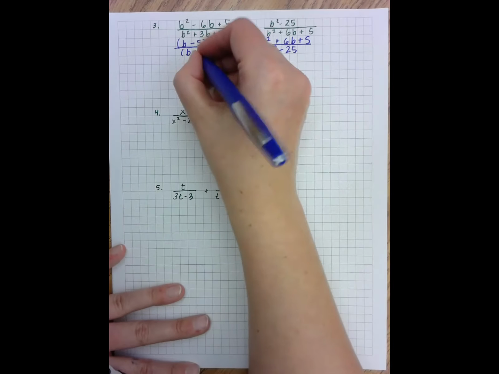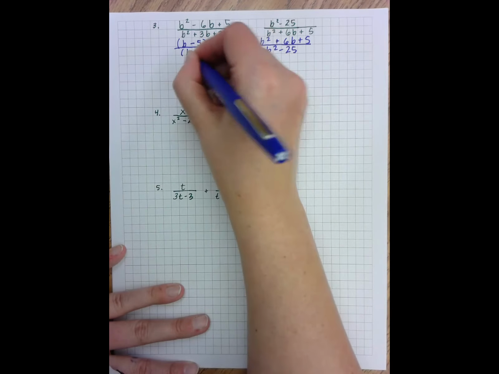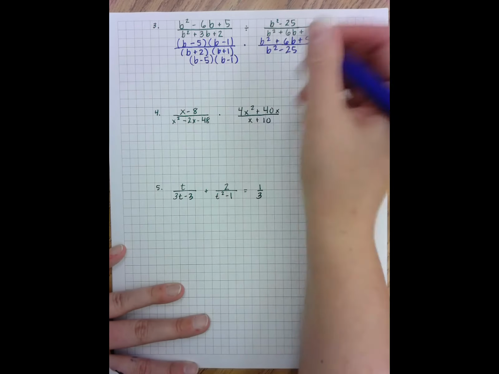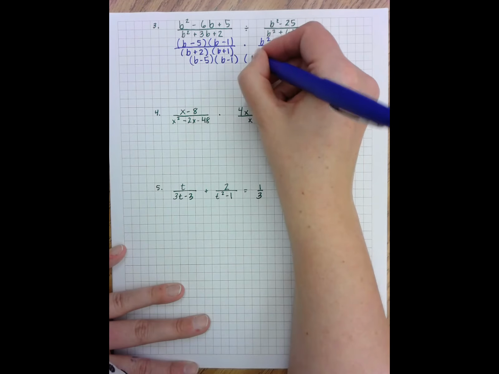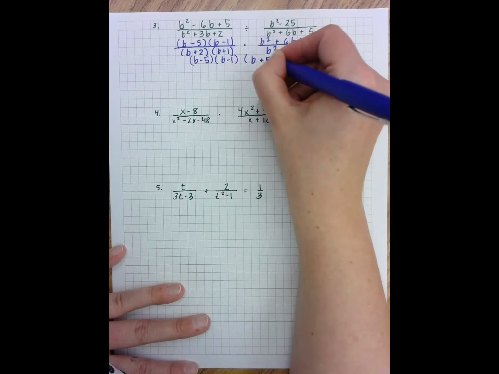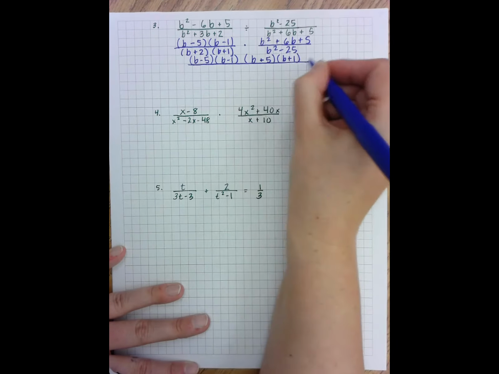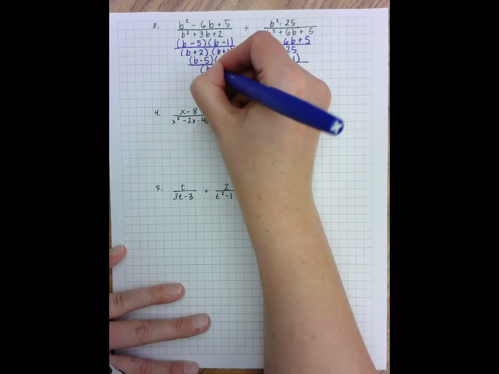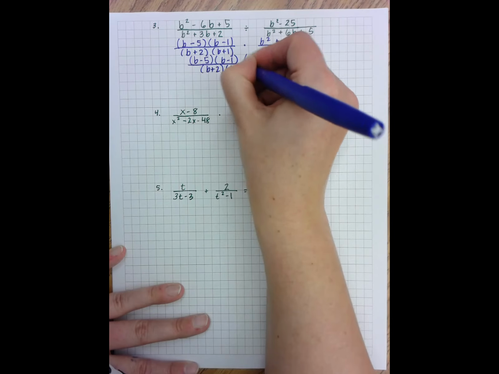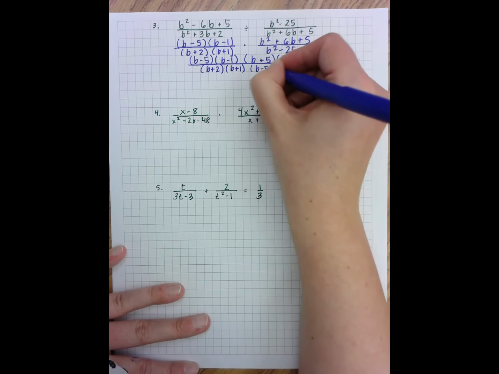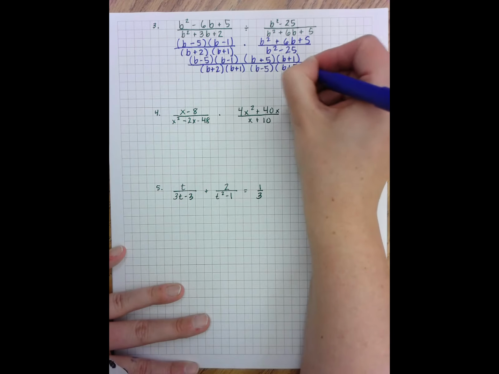So my first fraction is still (b minus 5)(b minus 1), and my second fraction is (b plus 5)(b plus 1) all over (b plus 2)(b plus 1)(b minus 5)(b plus 5).